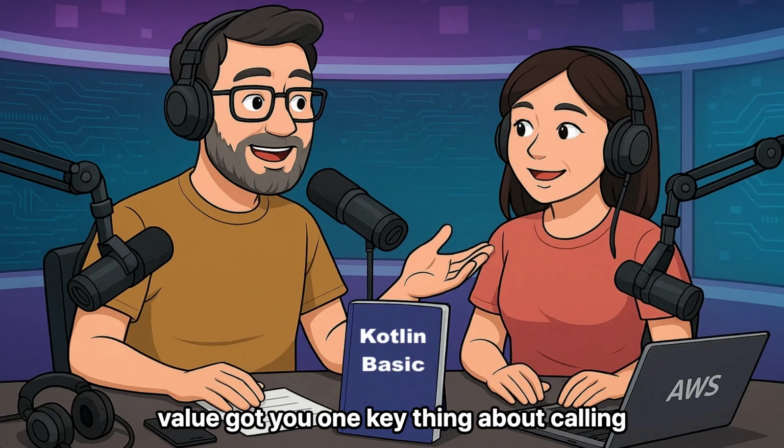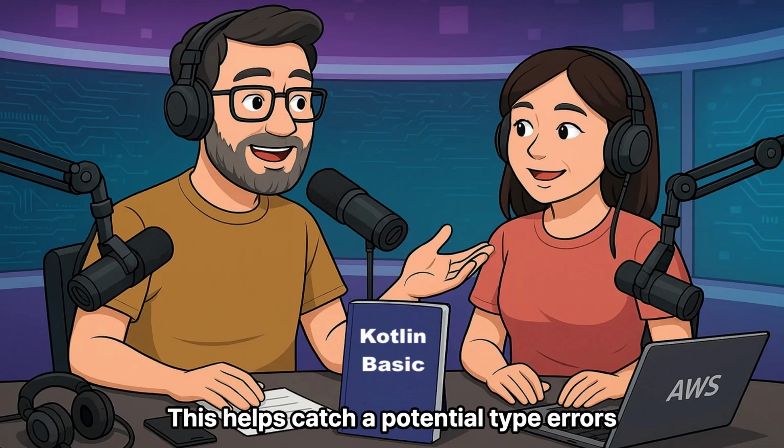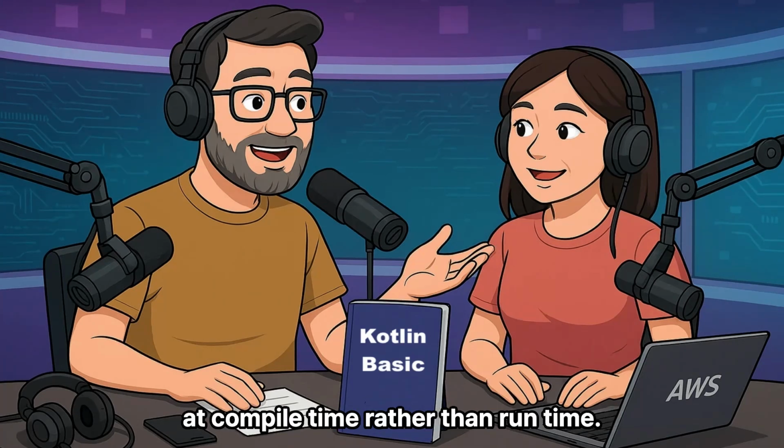Gotcha. One key thing about Kotlin arrays: they are invariant. Invariant. What does that mean practically? It means an Array<String> is not treated as a subtype of Array<Any>. This helps catch potential type errors at compile time rather than runtime. Ah, type safety. Makes sense.